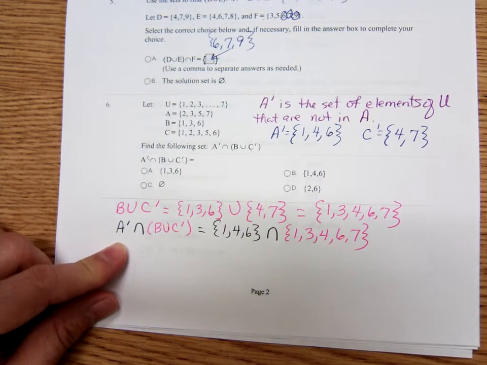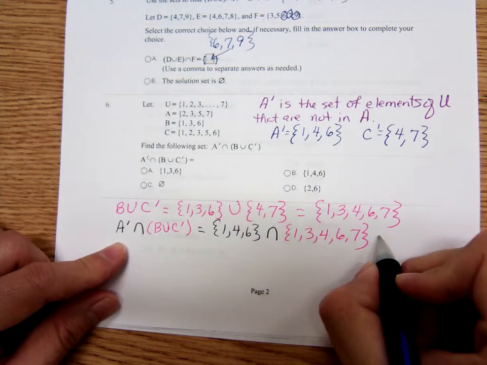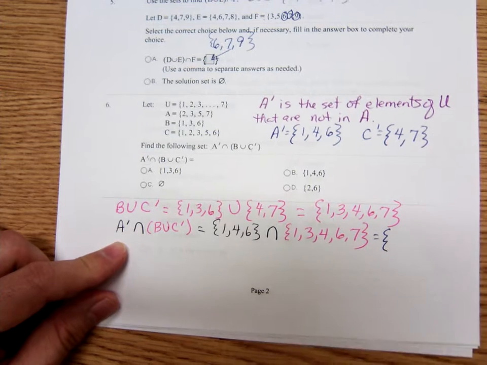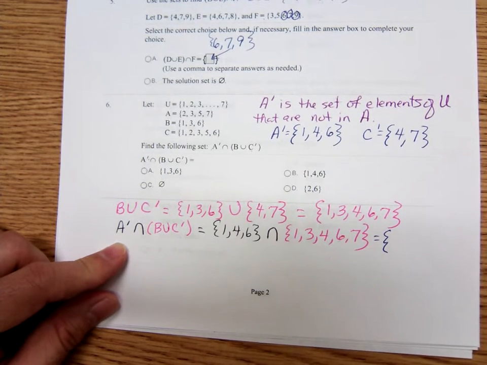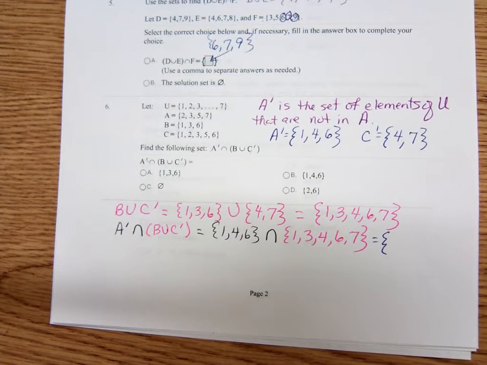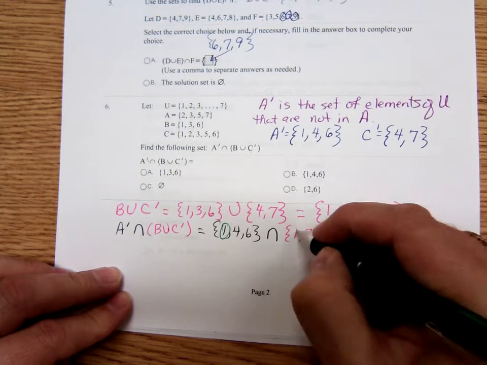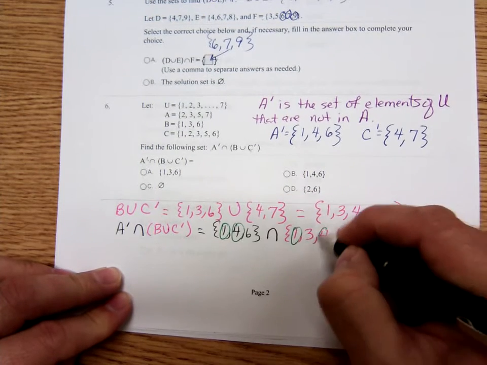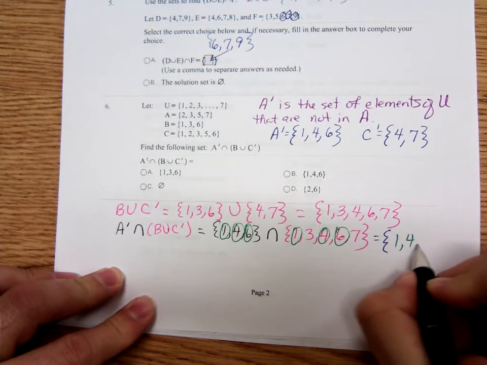And let's see what we're going to get from that. What's in both of these? Well, it looks like the 1, 4, and 6. I'll circle the elements that are in both of these. 1, 4, 6.